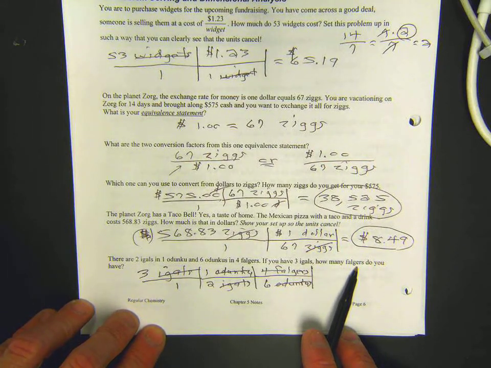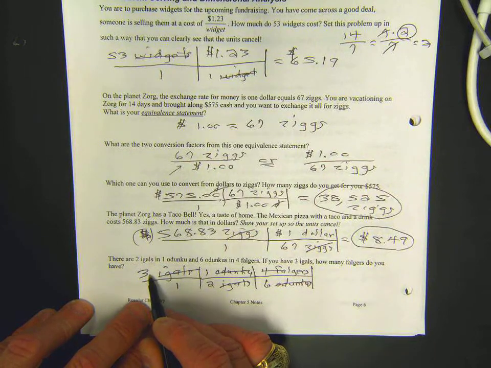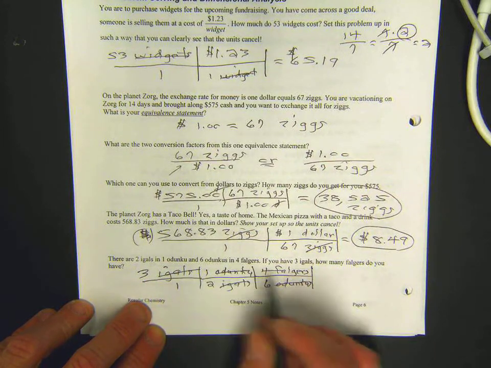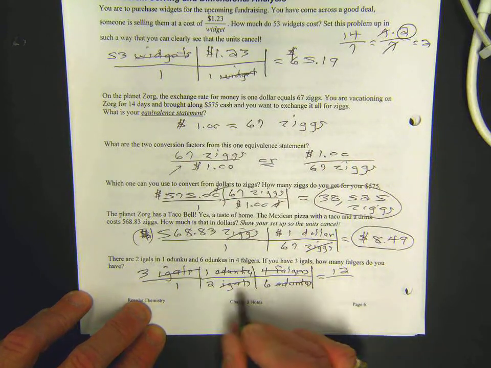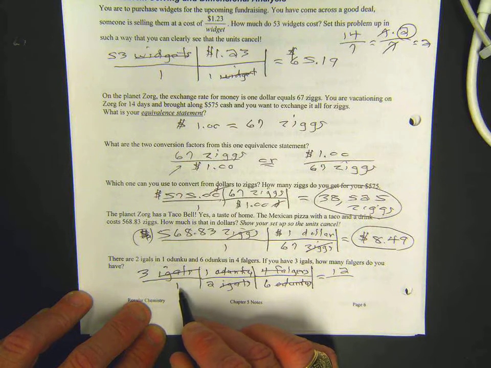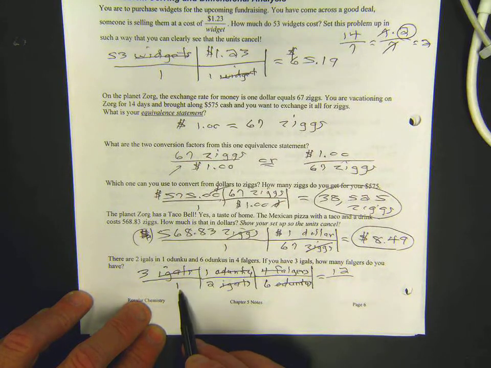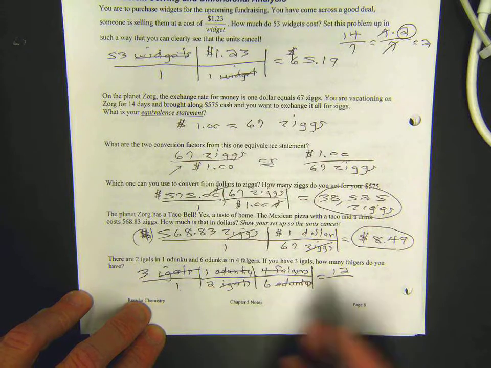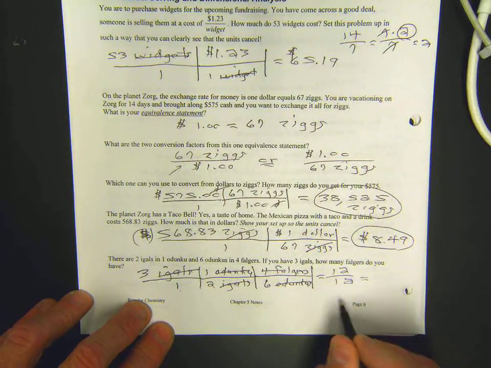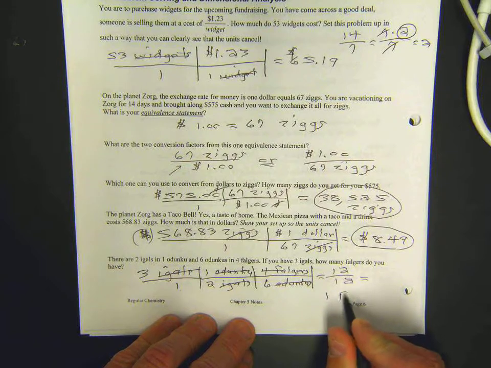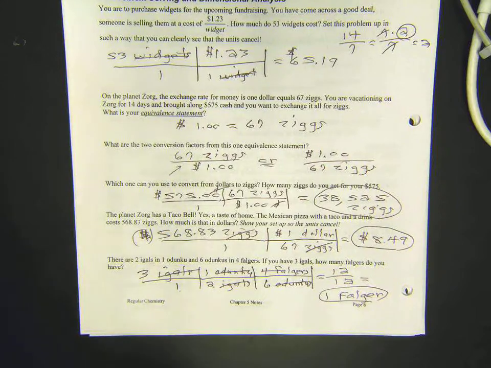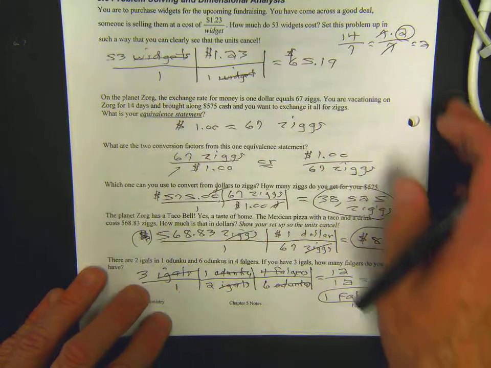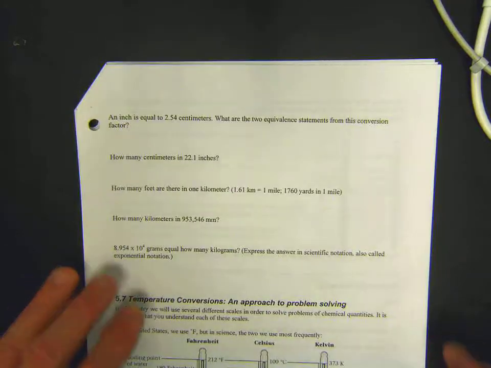And let's see, this is going to be 3 times 1, which is 3, times 4, which is 12. Okay, I'm going to multiply across here and divide by this product, 1 times 2 times 6, which is also 12. So this answer is 1 Folger. So a little confusing, but try to wrap your thinking around that as we get used to some dimensional analysis.